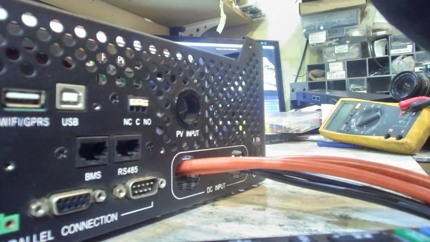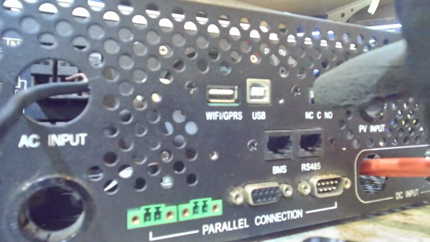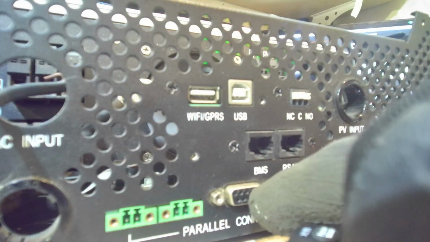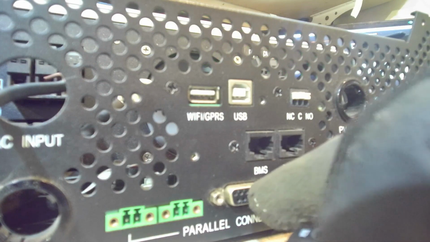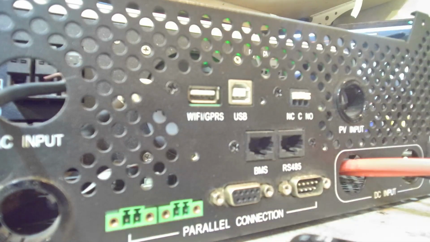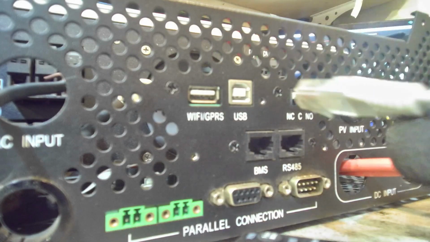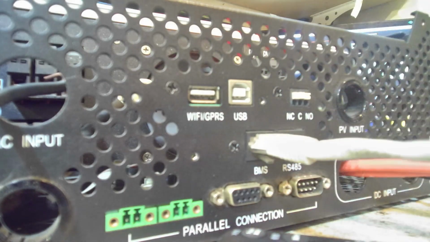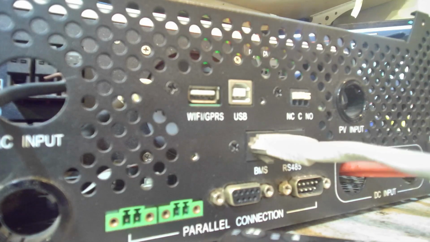On the inverter, this is the port where we connect. You see on the inverter, there's this point which is written BMS. This is the point where we connect our LAN cable. Let's connect it. Okay, now let's go to the battery.